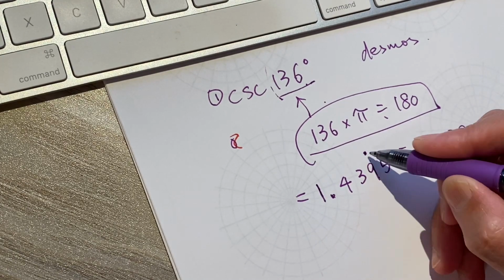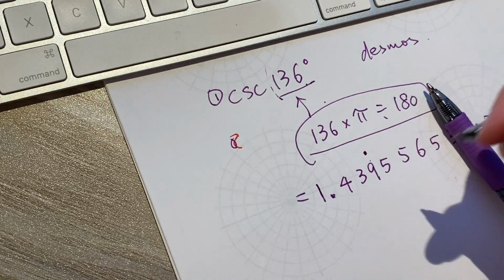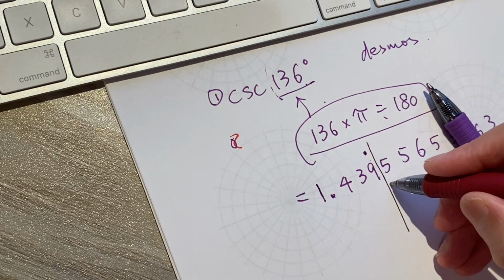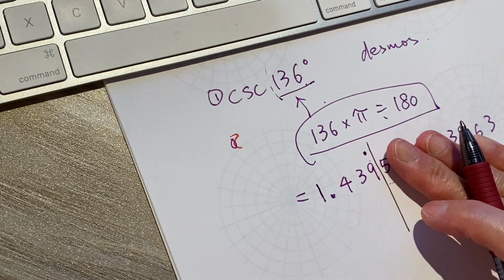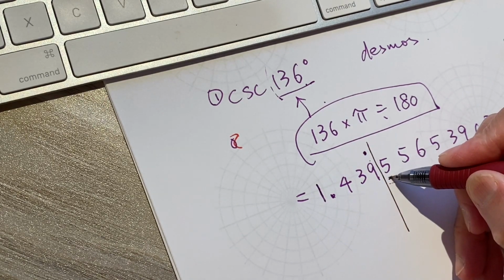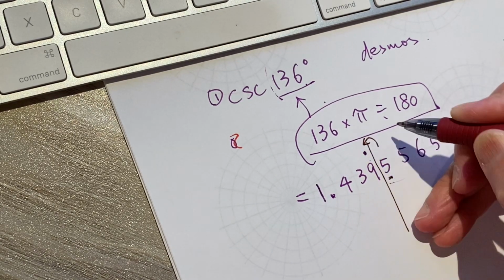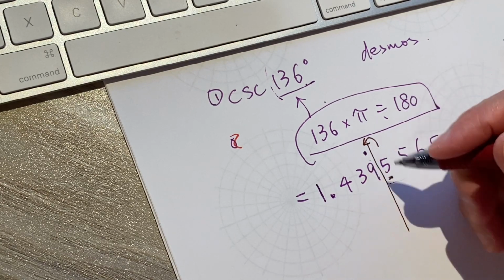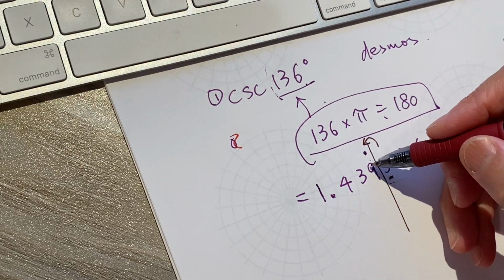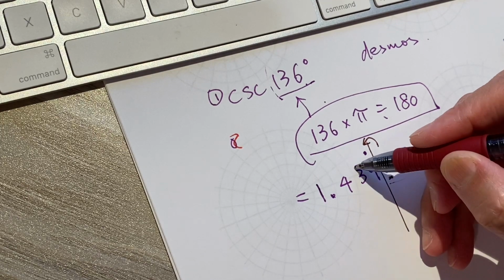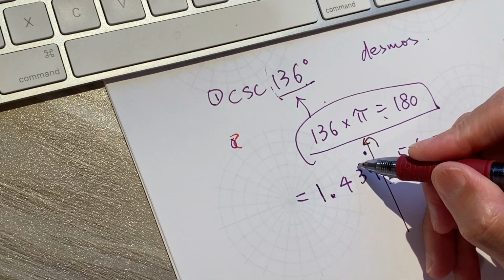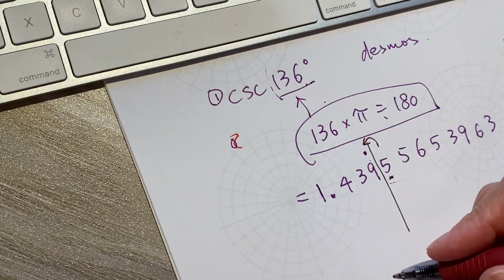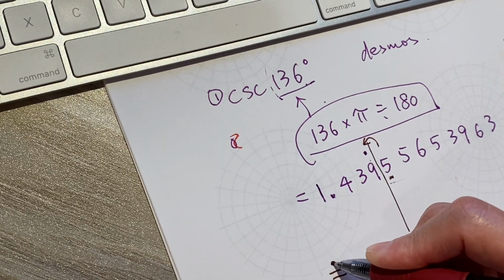So we need to round to here, and anything below here will not show up. But here is 5, so it needs to go up 1. And 9 plus 1 is 10, so this will become 0, and you write it here, and 3 becomes 4.